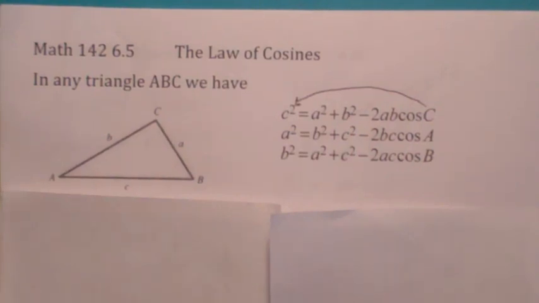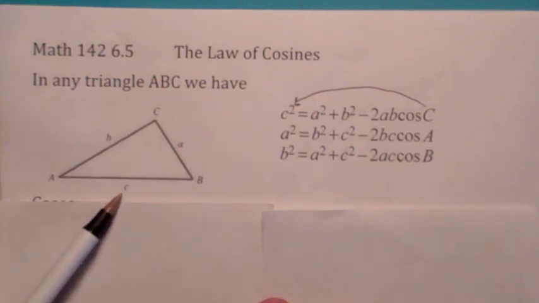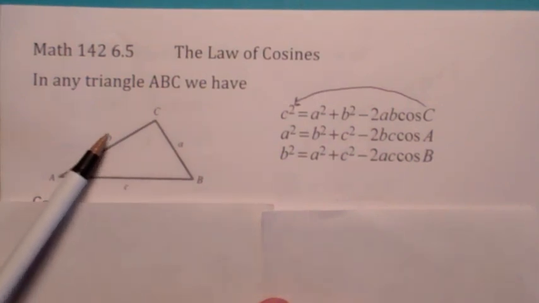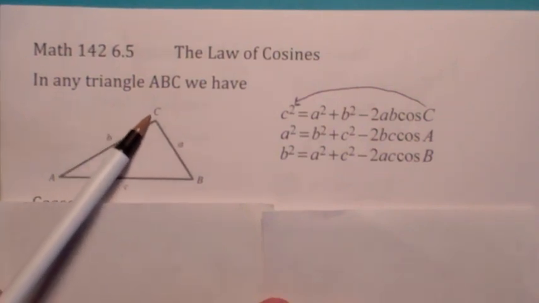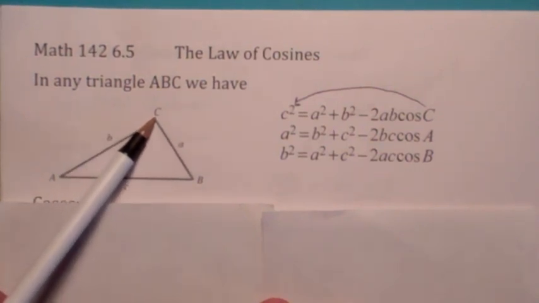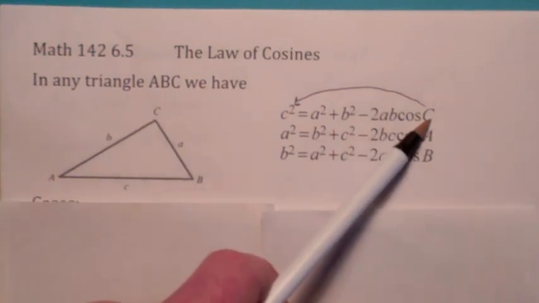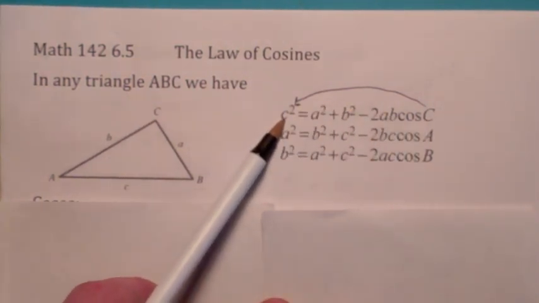Then you use the law of cosines, which says you can take any side squared as the sum of the squares of the other two sides minus twice the product of the other two sides times the cosine of the angle between them. Notice this angle here will always be opposite of this first side. This angle here will always be opposite of this side.